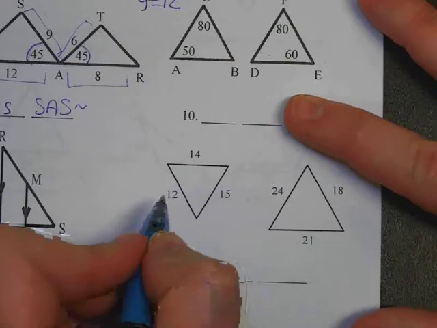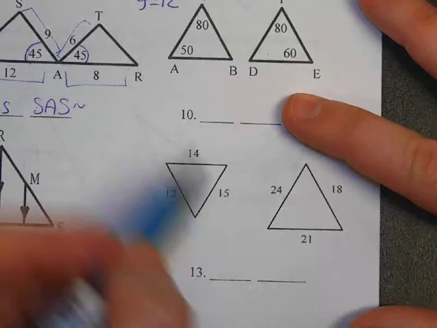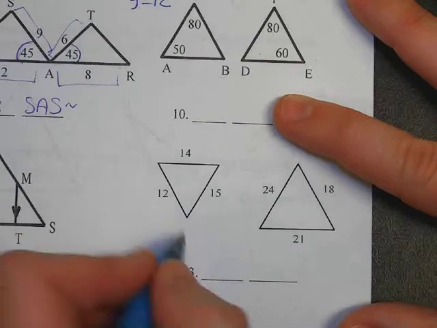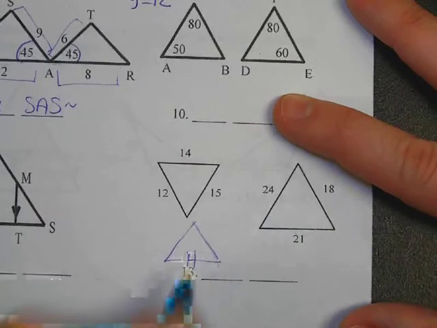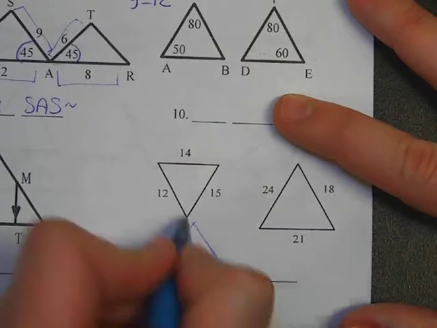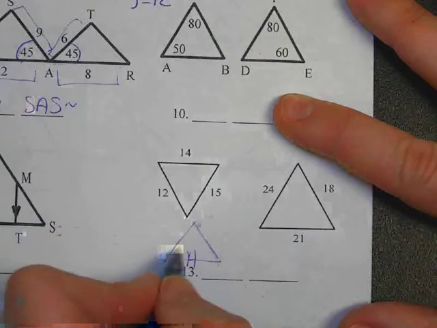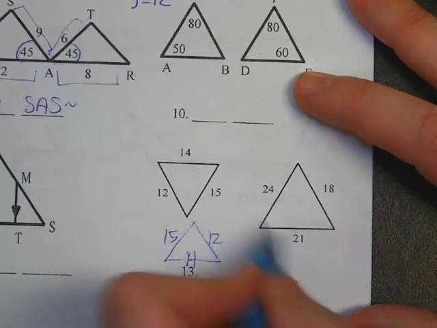So when I compare these sides together, I don't know necessarily which order they go in. So right now I'm thinking, okay, well, we've got this triangle where the base is 14 and it's been rotated. So we've got this side is 15 and this is 12. This is the upright version of this.